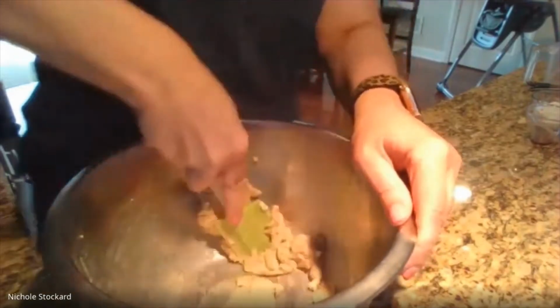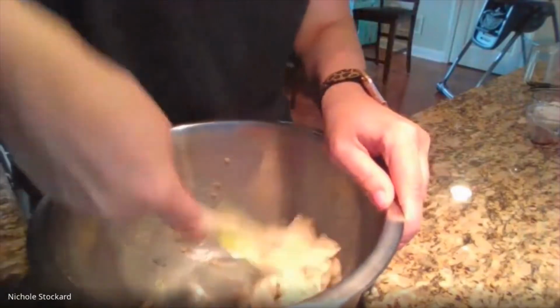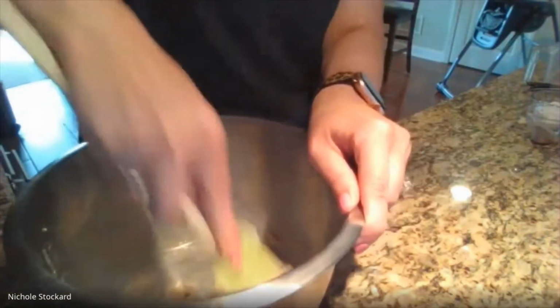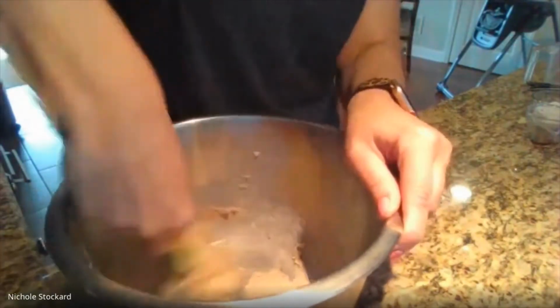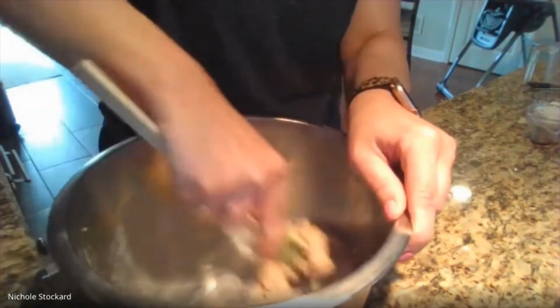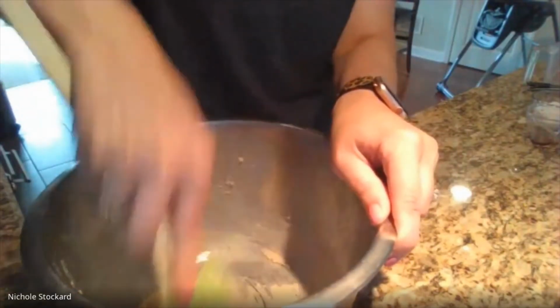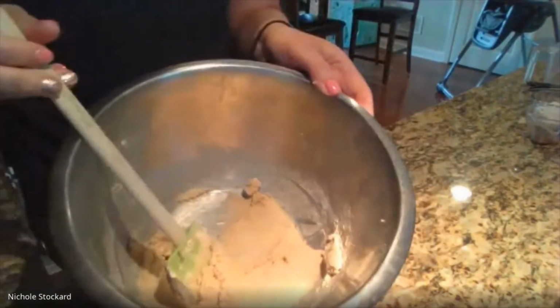Same word. Essentially, creaming is the sugar melting into the fat. I really want it to become one. Because when I eat these, or when you eat these, you don't want it to be crunchy, and sugar sometimes could have that crunchy texture, especially because we're not baking these. Okay. All right, so there is my creamed mixture.